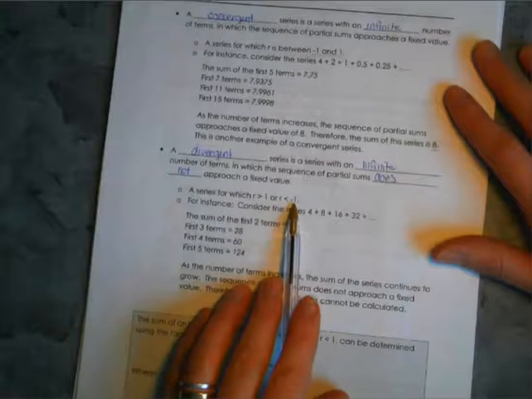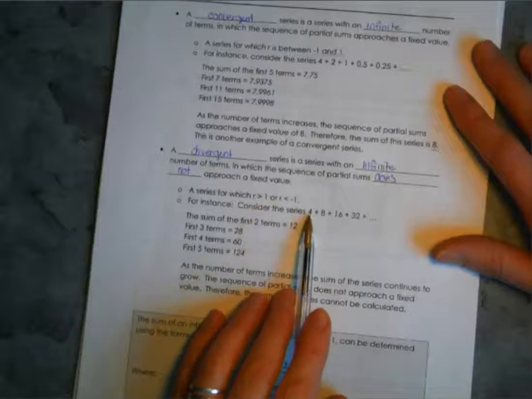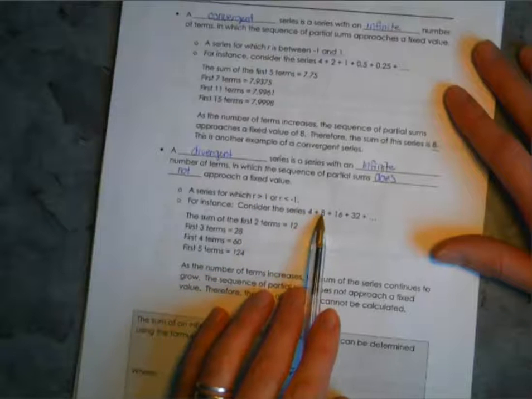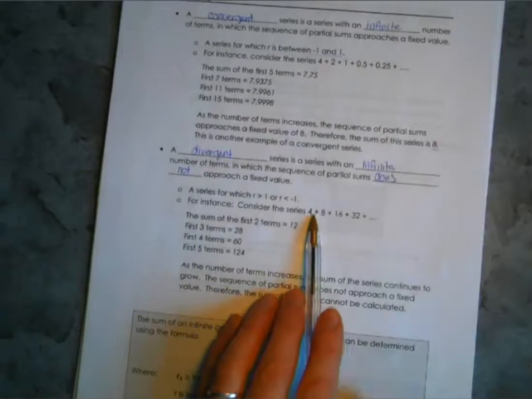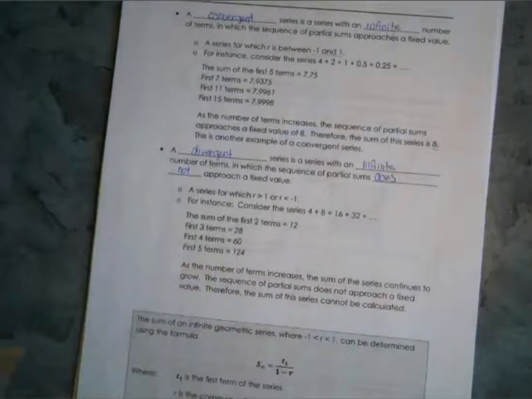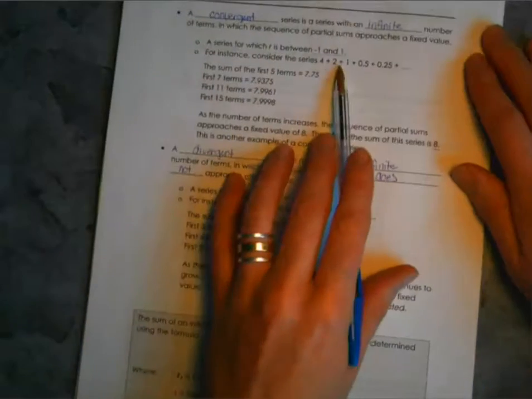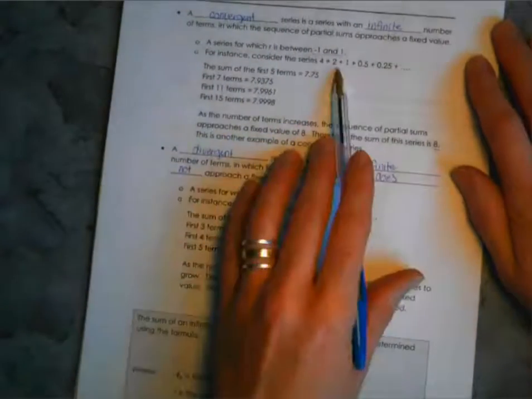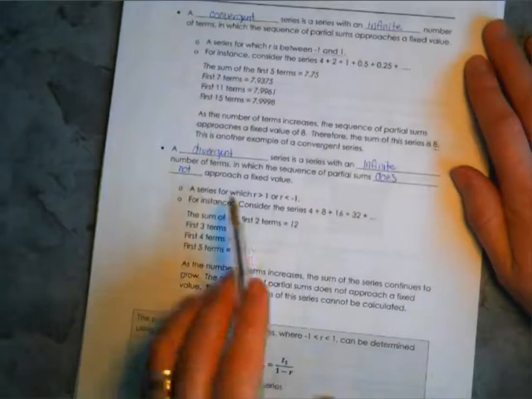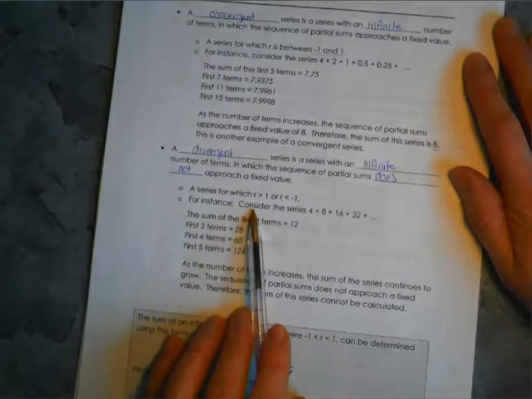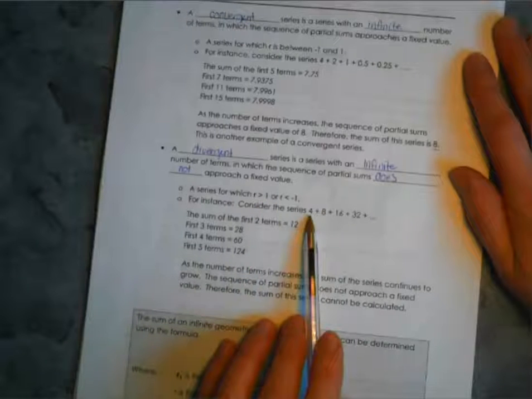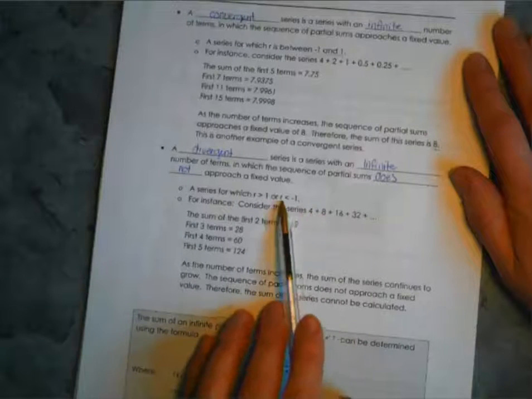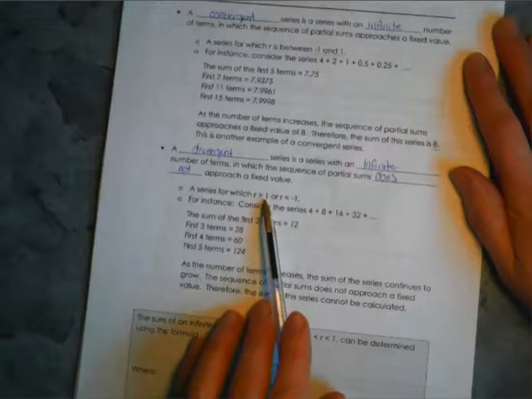But the whole point is that when you multiply, the next number in the term is going to increase instead of becoming smaller like this. Or it's going to become increasingly negative, but it's not going to become closer to the 0 the way it does for the convergent series. So, for instance, if you consider this series 4, 8, 16, 32, it's clearly being multiplied by 2, right? So R is greater than 1 in this case.